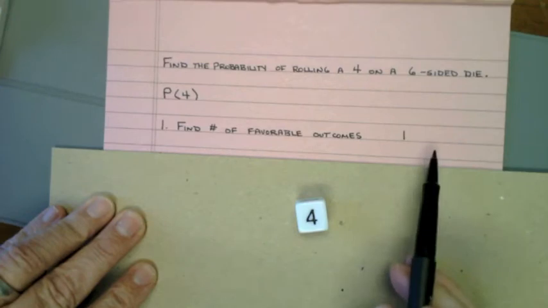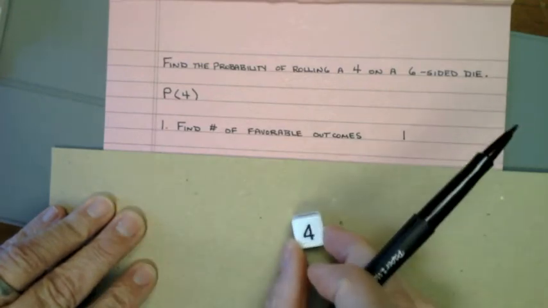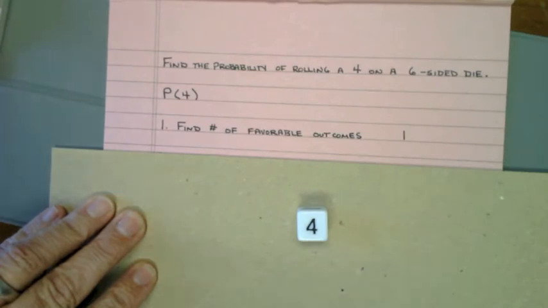You're not going to write down 4. This isn't the number you're looking for. It's how many 4s are on this die. If it's red marbles, you're going to write down how many red marbles there are. If it's black cards, you're going to write down how many black cards there are.